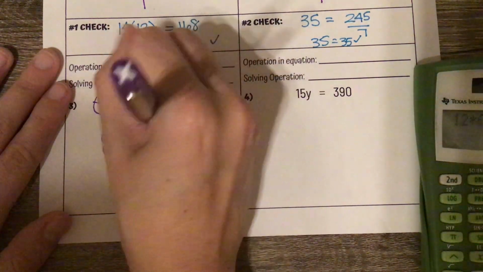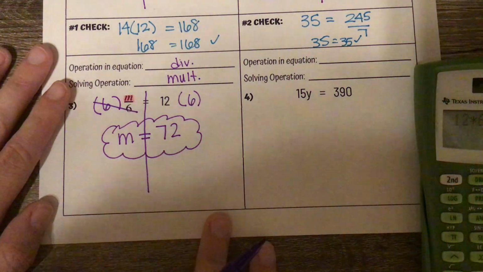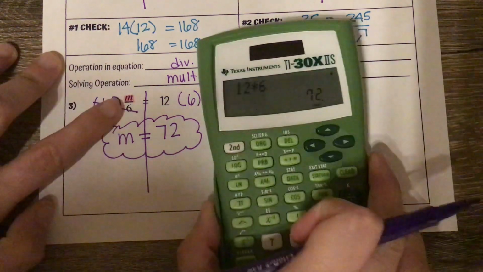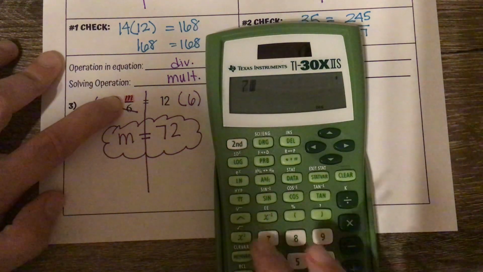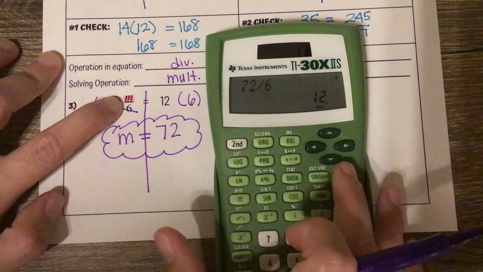You'll notice we didn't put a spot to check your work here. We're not necessarily requiring that you do it every single time, we're just suggesting. So what you could do is just go back and plug in. Okay, 72 divided by 6, does that give me 12? Yes, it's a quick check that you can do.